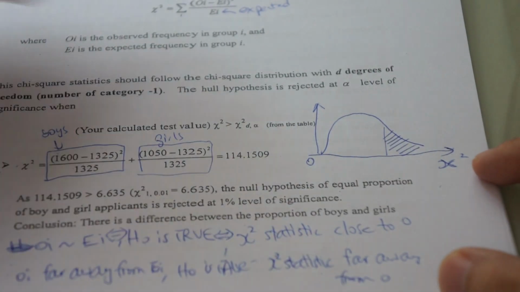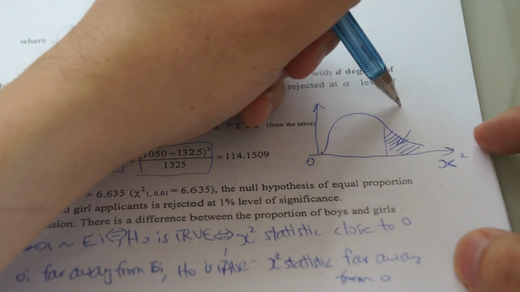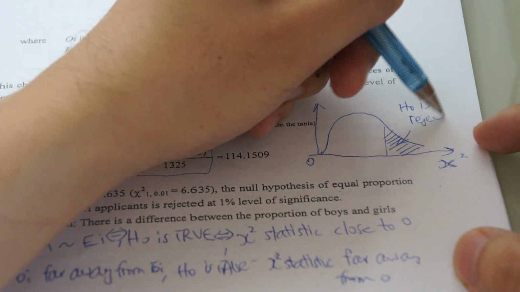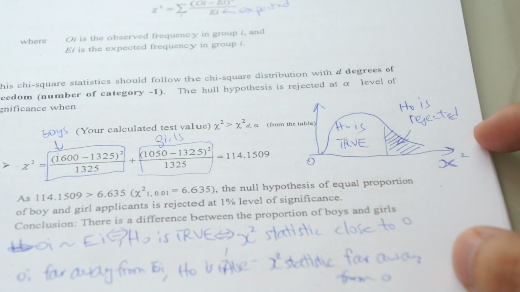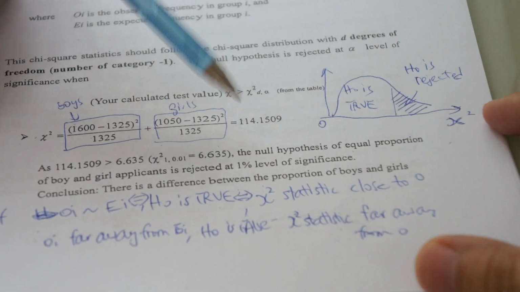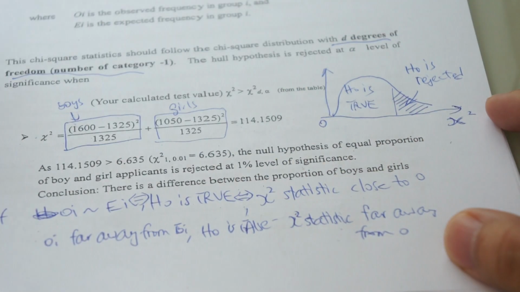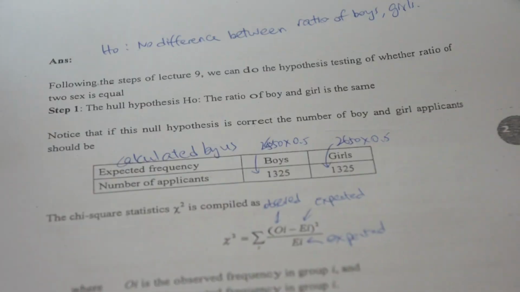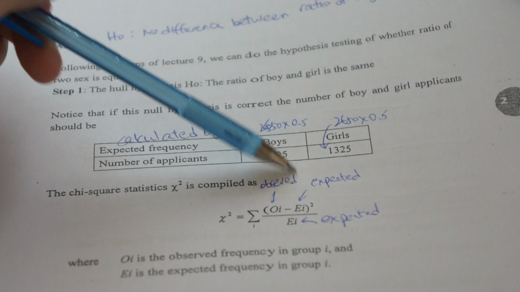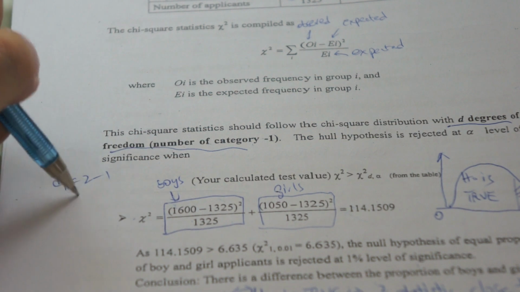Simply speaking, you can take a look at the diagram. If I get a large chi-square, the null hypothesis is rejected in this area, while in the other area the null hypothesis is true. So is 114.15 very close to 0 or far away from 0? You have to use one number, which is called the degree of freedom. In this case, the degree of freedom is the number of categories minus 1. How many categories do you have? You have boys and girls, which means 2, so the degree of freedom is 2 minus 1, which is 1.